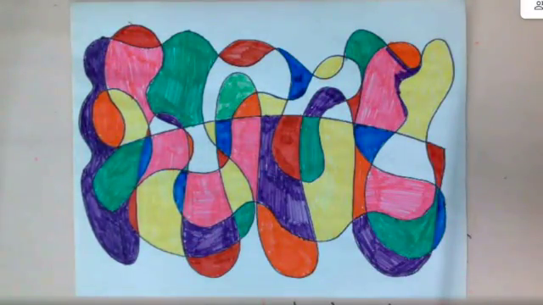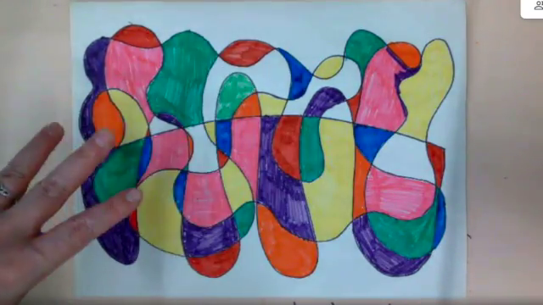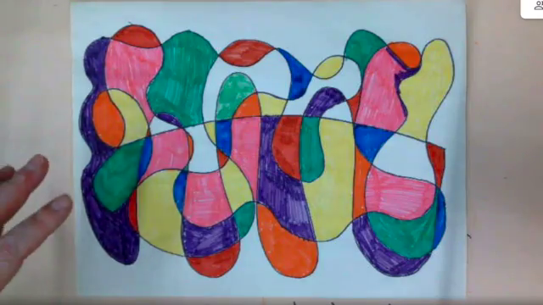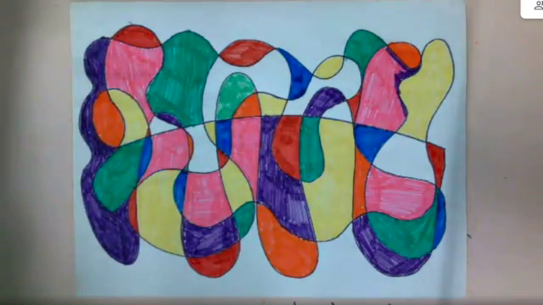And now if I wanted to, I could color in those last little parts, or I could just leave them as they are. It is completely up to you. But this is our fun little abstract color piece. So I hope everyone had fun with this. Have fun with coloring this in, boys and girls.